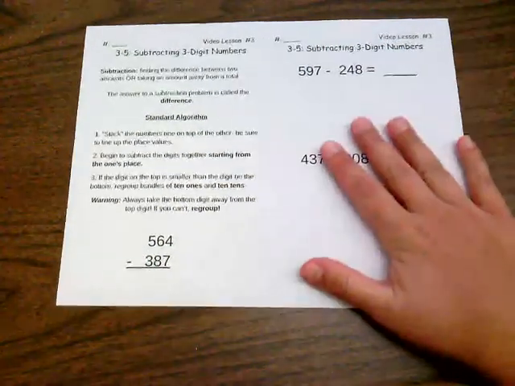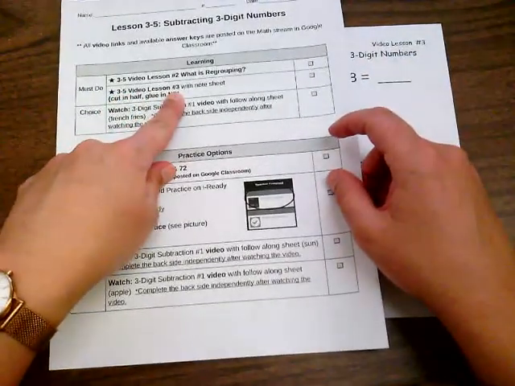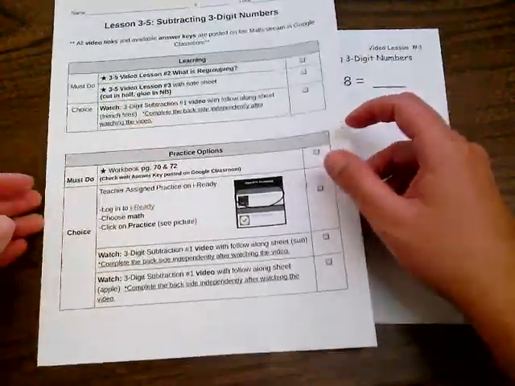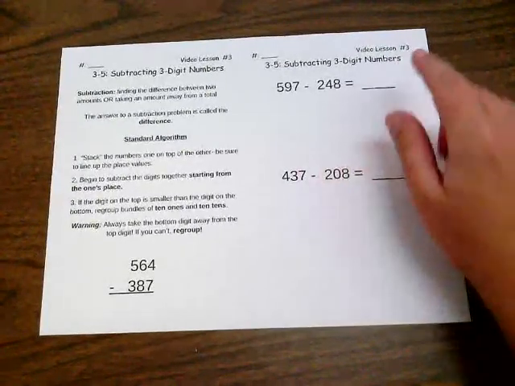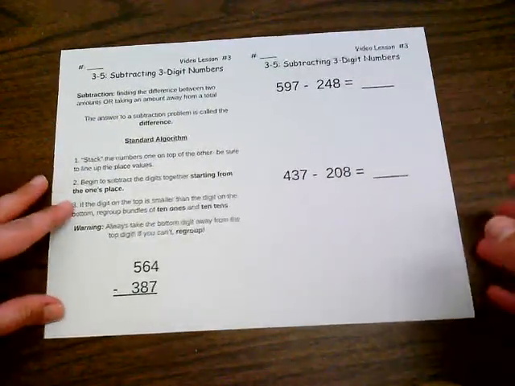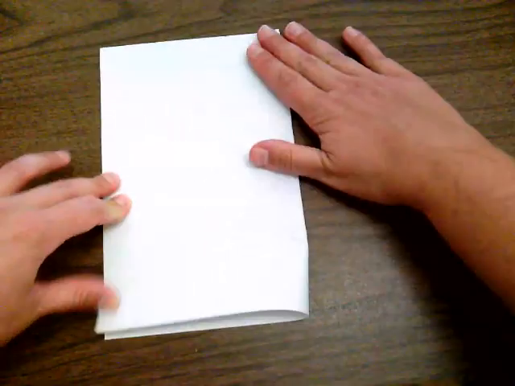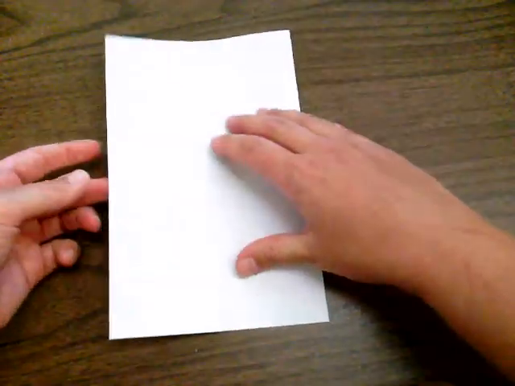Everybody, Miss Curdy here, and today we're going to be working on our 3-5 video lesson number 3. So make sure you've got your note sheet. You'll see it says video lesson number 3 up at the top. Before we begin, let's fold our note sheet in half so that it will be ready at the end when we want to cut and glue.